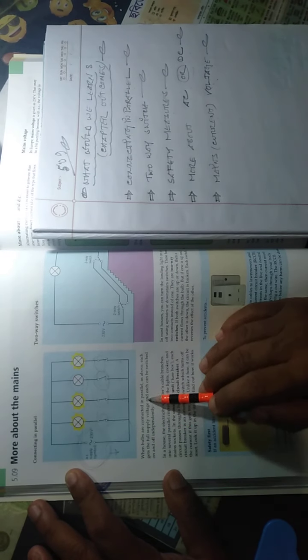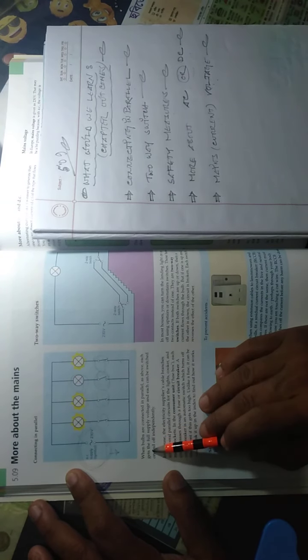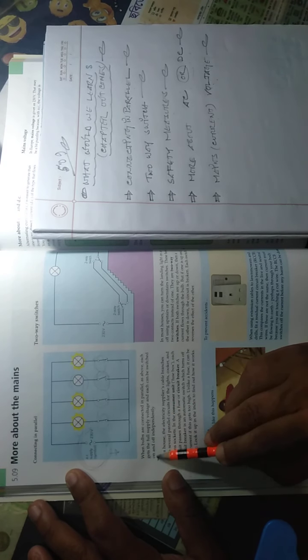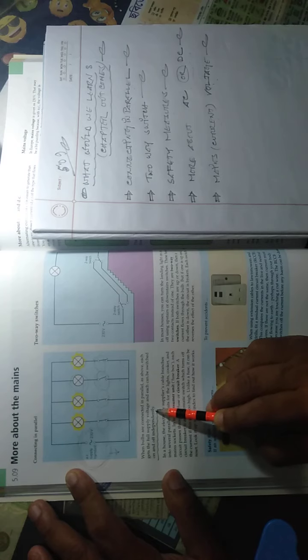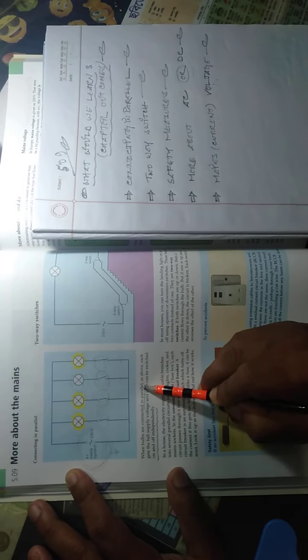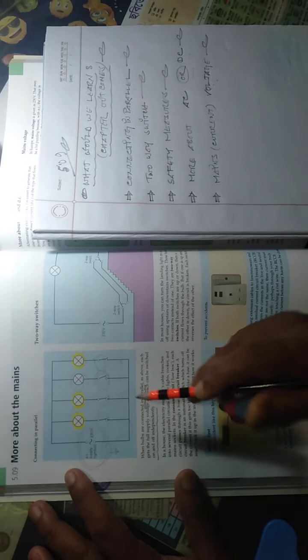When the bulbs are connected in parallel, as is written in your book, the full supply, and they can be switched on and off independently. You can underline this about parallel connection in your book. It would help you with memorization and understanding. In your house, the electric supply cables branch into several parallel circuits.